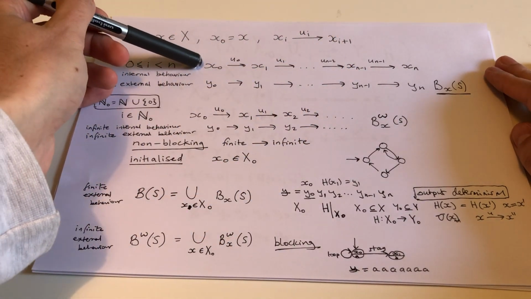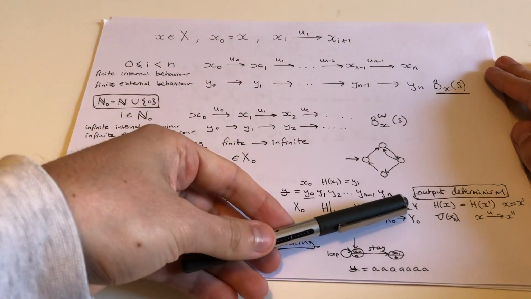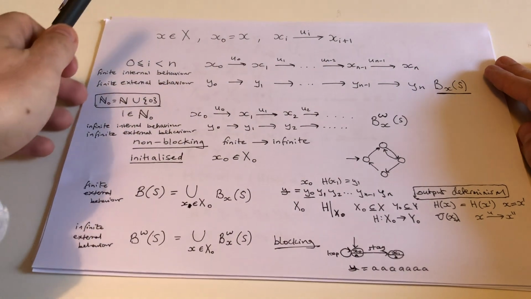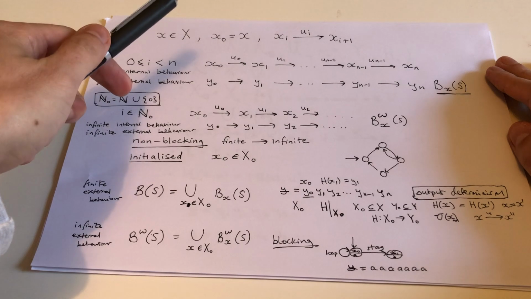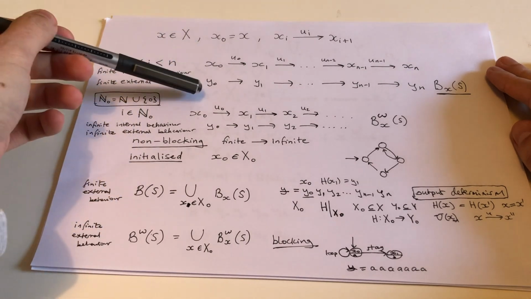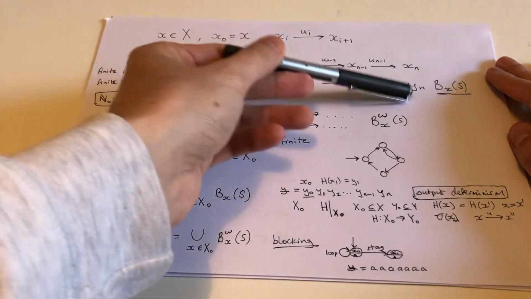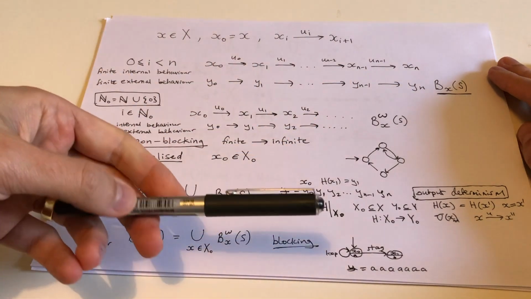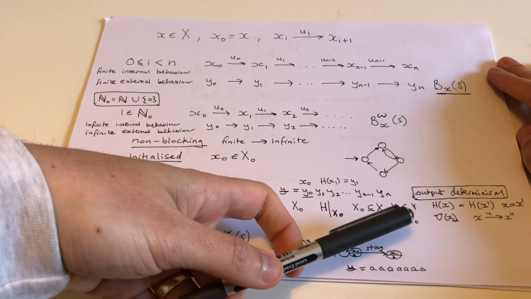So we wouldn't necessarily know which inputs are being chosen, except in the case of output determinism, in which case we can infer the inputs from that. So all we really see is y0, y1, y_{n-1}, y_n. And we can't assume that every system is output deterministic.